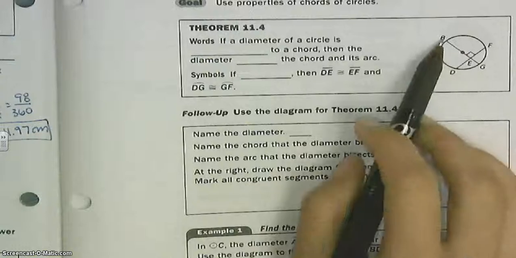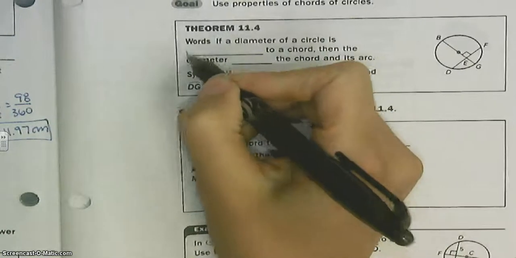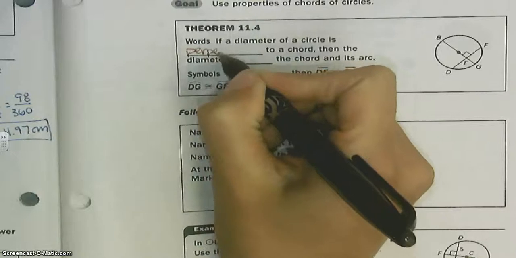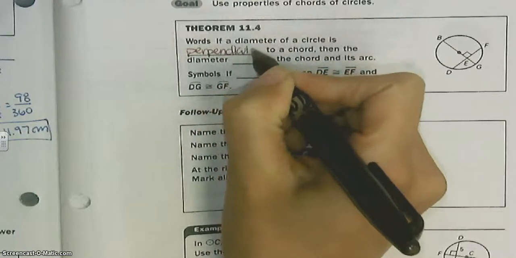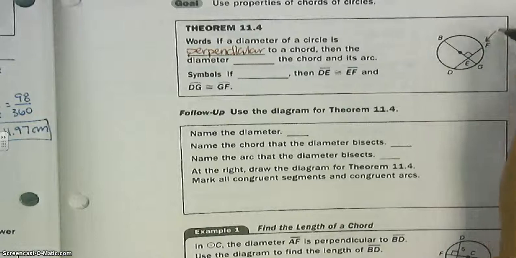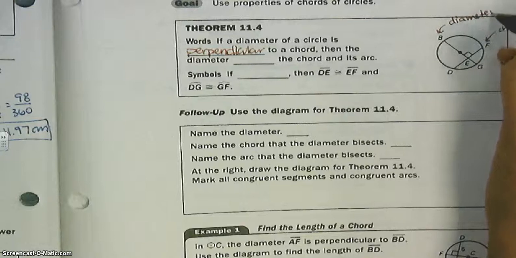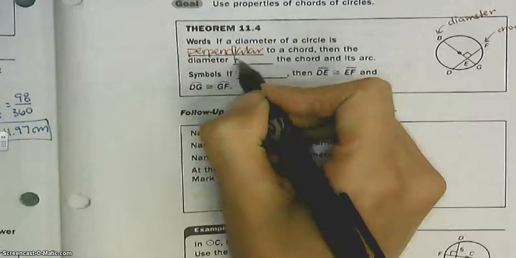So when you have a diameter of a circle and it's perpendicular, which means 90 degrees, so if it's perpendicular to a chord, notice there's the chord right there. There's the diameter. Then it bisects.